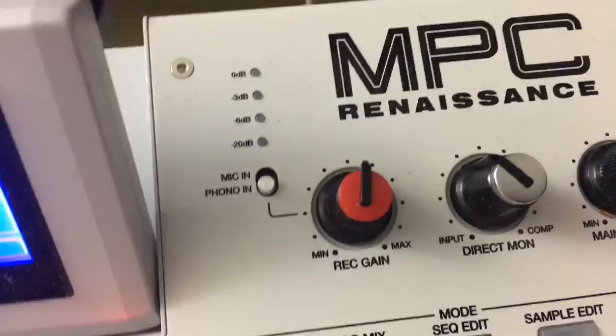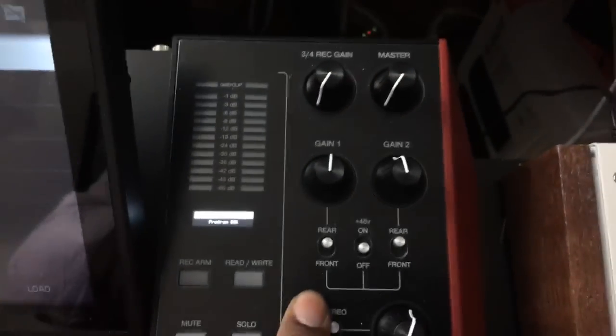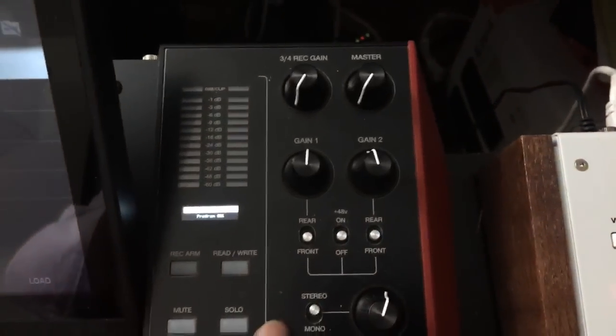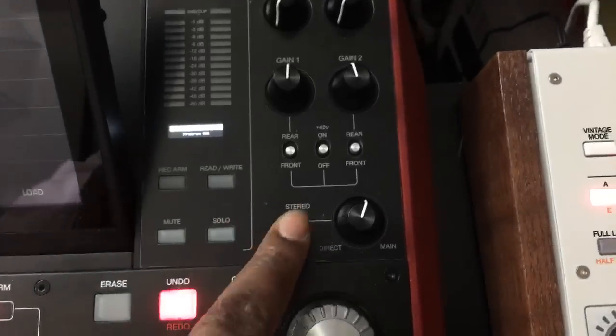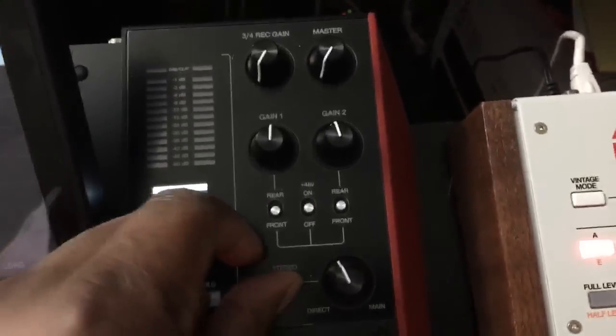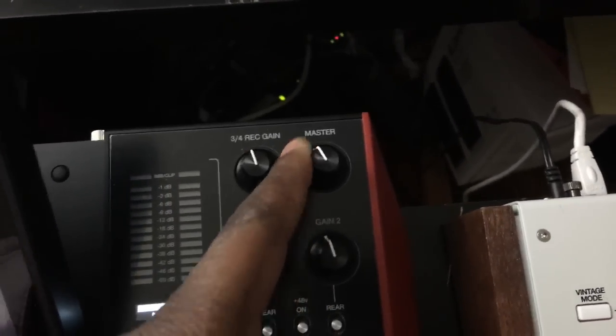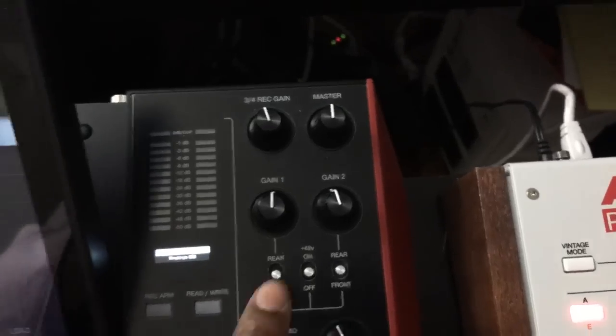Here you have your gain section. Notice you only had 3 knobs there. One dedicated gain, which was like a stereo situation. Now you can break these apart. You can do front and rear, stereo, mono for your direct and main, and you get your record gain there and your master here. You can also turn on your phantom power from the top here. Before that was on the back.